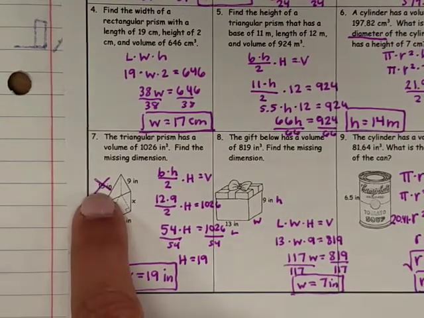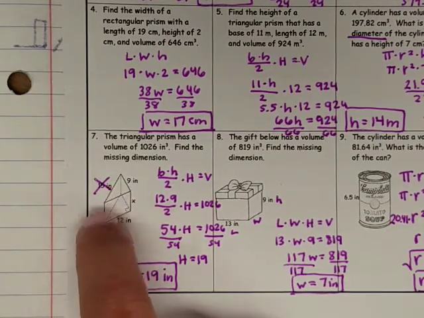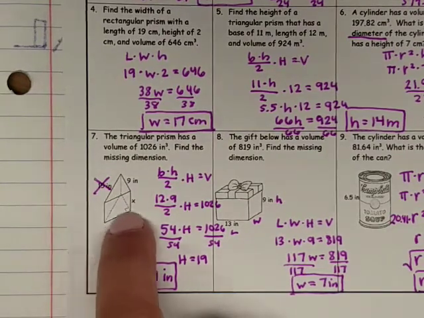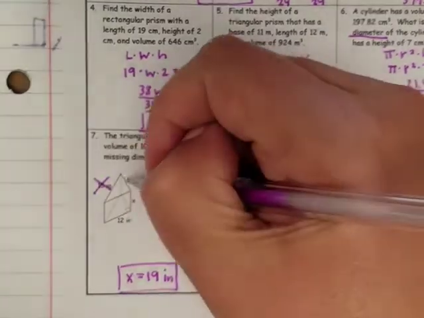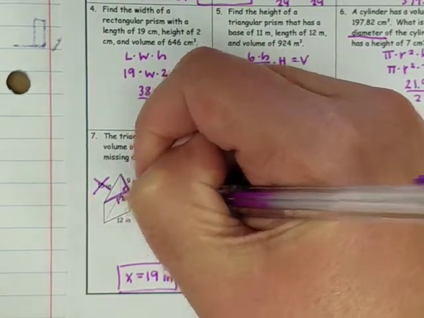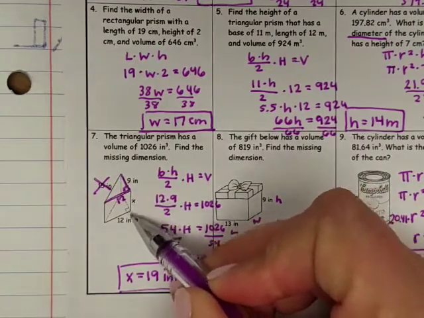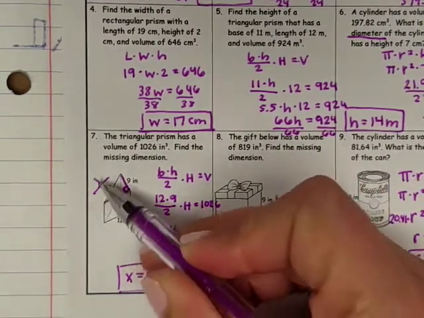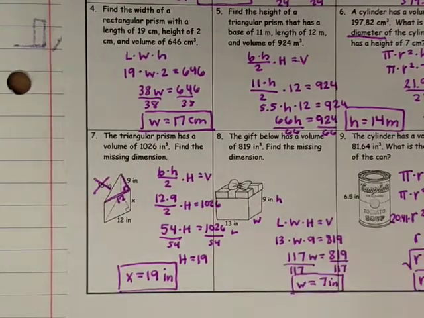Down here for number 7, they threw in some extra information. You did not need to know the 15. Your 15 is a hypotenuse. You do not use the 15 to find the area of your triangle. So the area of your triangle is actually 12 times 9, because this 9 goes right here and here. So this triangle is a 9 by 12. So 12 times 9 divided by 2 times the height, I don't know, gives me 1,026. So this was extra information, so I crossed it out, and that's how I got my answer of 19.